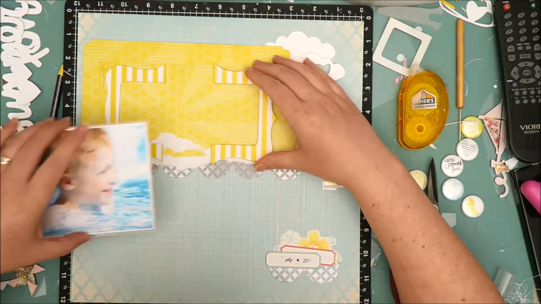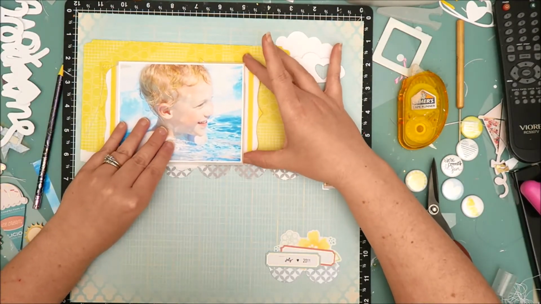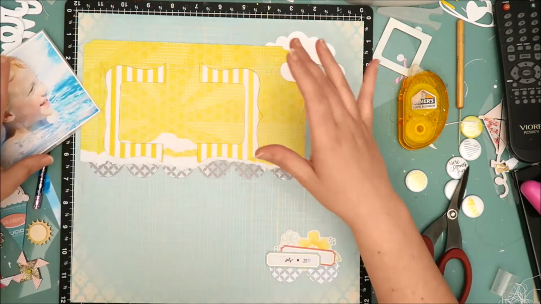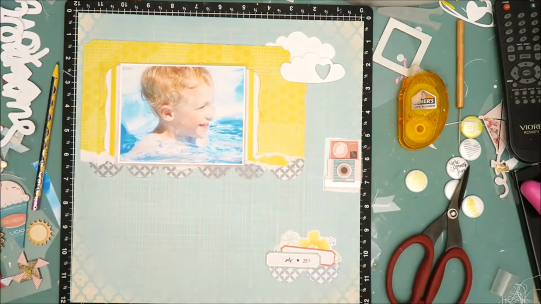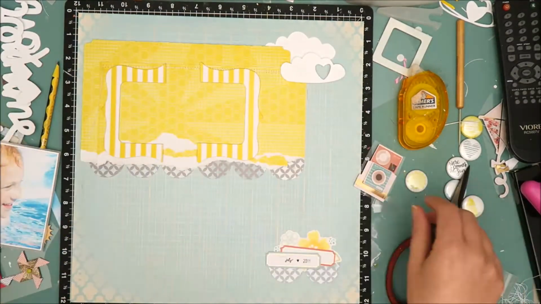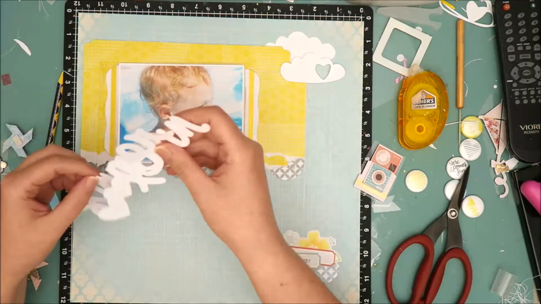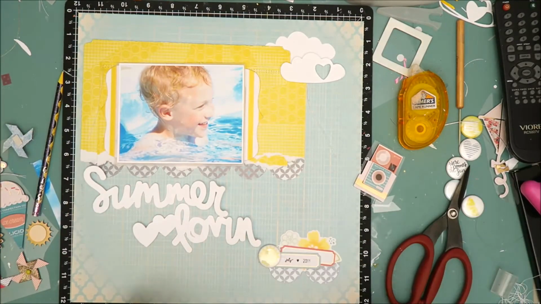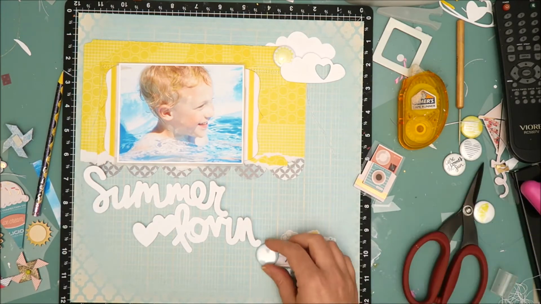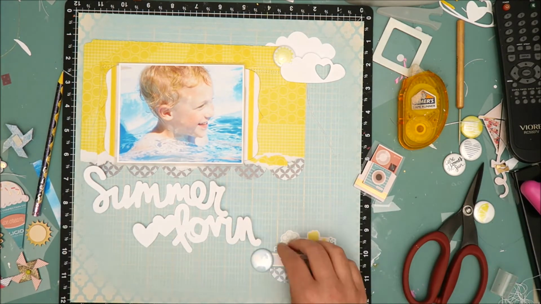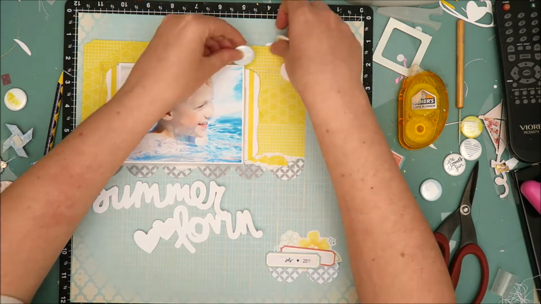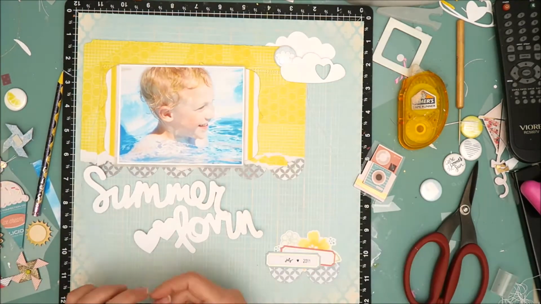That was a 12-inch acetate piece that I had trimmed down at the very beginning of the video, and decided just to use the little leftover piece in that bottom cluster. I'm going to use liquid adhesive to adhere the chipboard frames down just because they are a little bit heavier weight. And then once I had those chipboard frames down, my photo was kind of wanting to bow in the center because the chipboard on the edges were lifting it up.